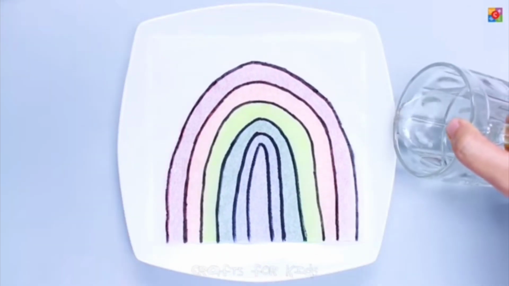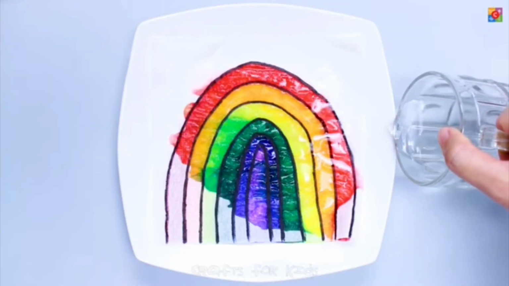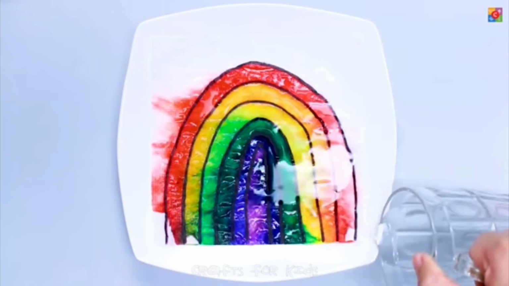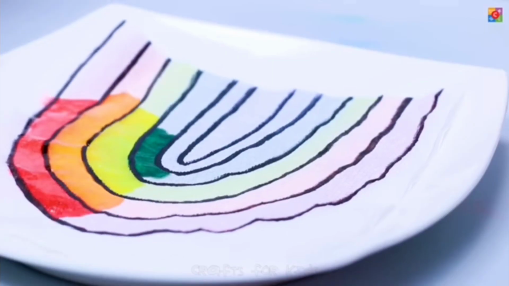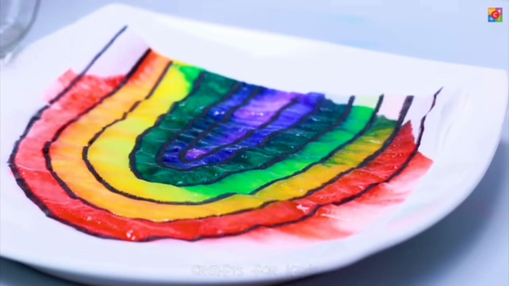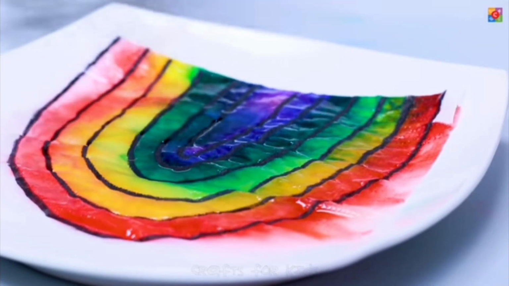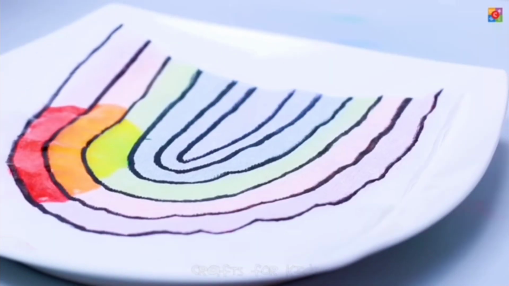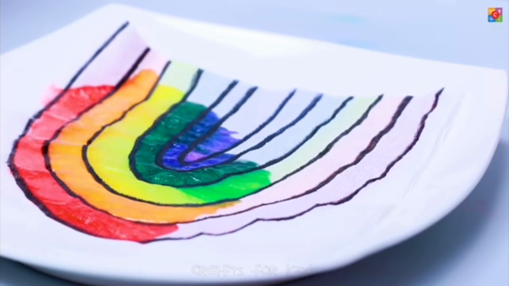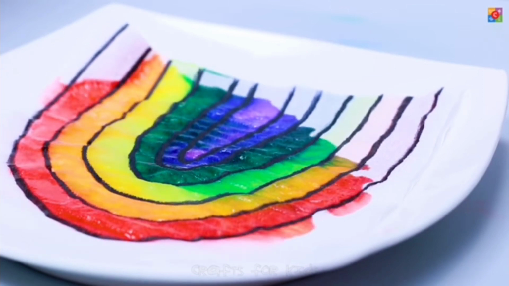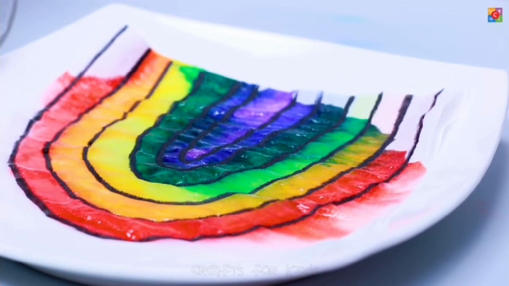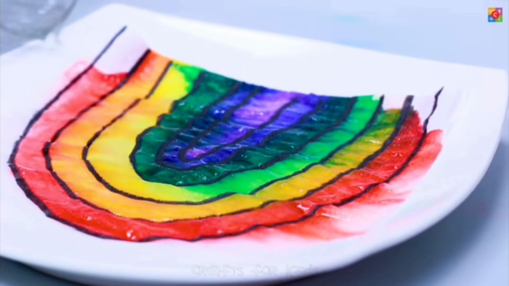Pour some water. Now, see what happens. Wow, that's cool, isn't it? This happens because the color mixes with the water and is absorbed by the tissue. So the second tissue also has the same color as the first layer.